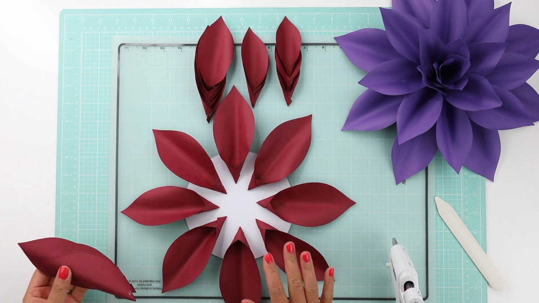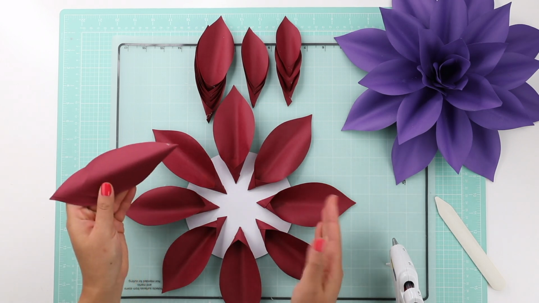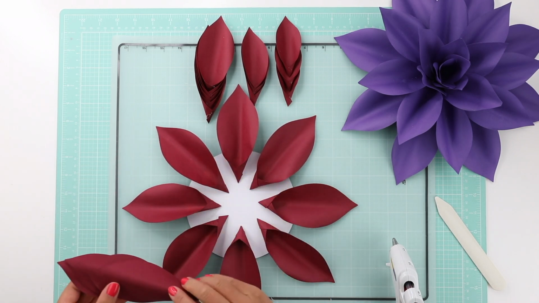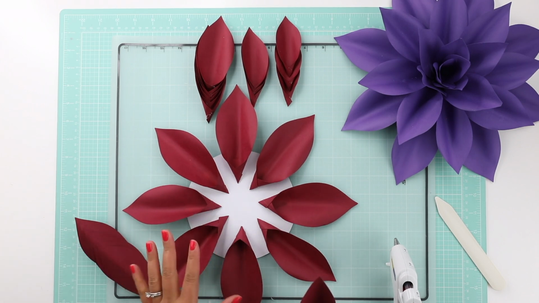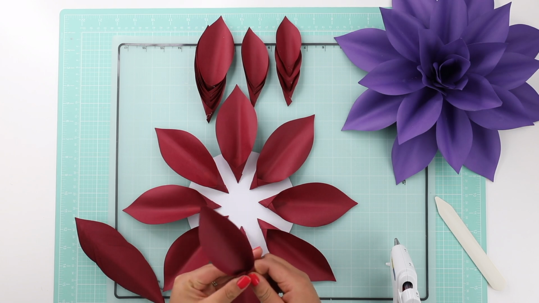So now that we have our first layer down, gluing the second layer is just the same, although shifted. We want to glue these petals in between the petals from the previous layer. So the first layer of petals was very easy to glue. However, the second one we want to be a little more mindful of where we're gluing it.